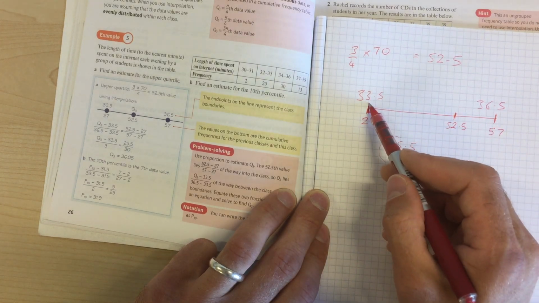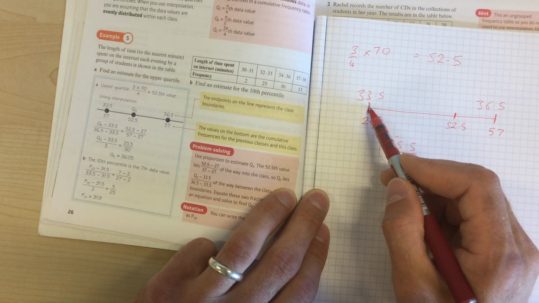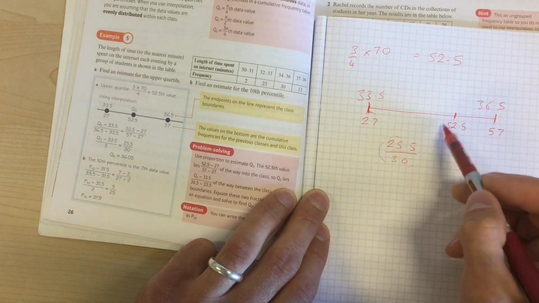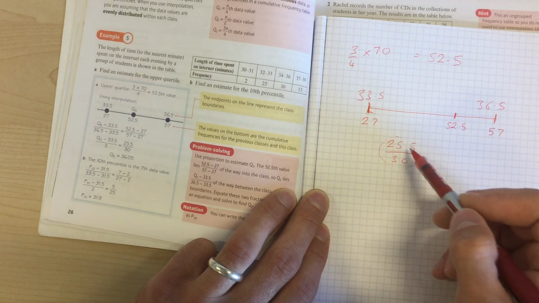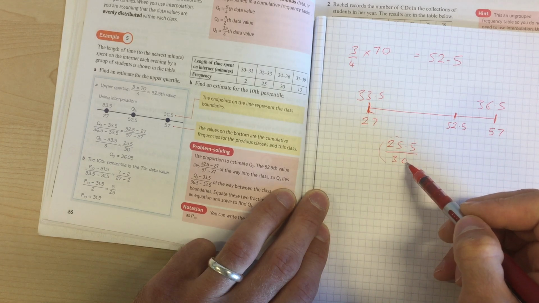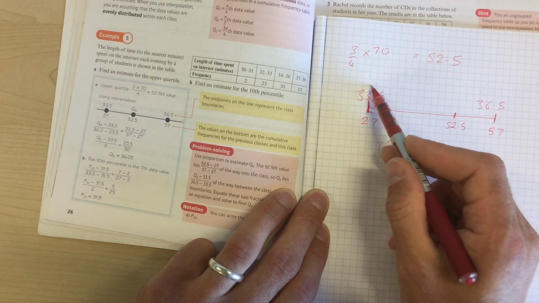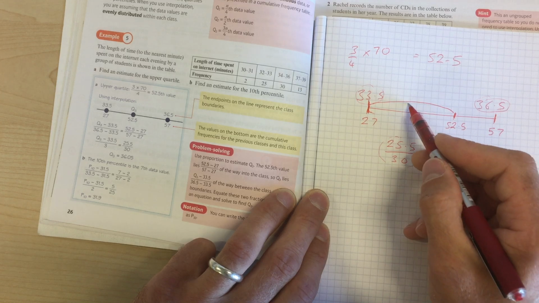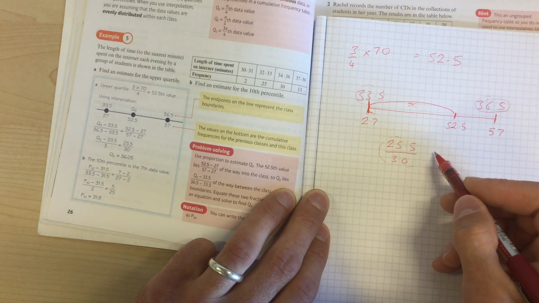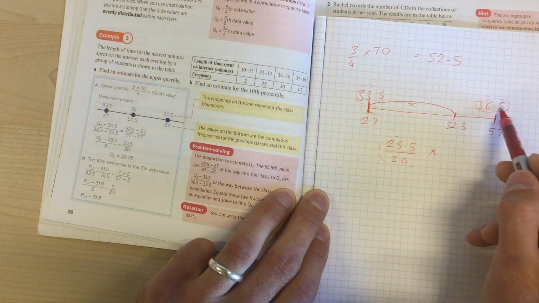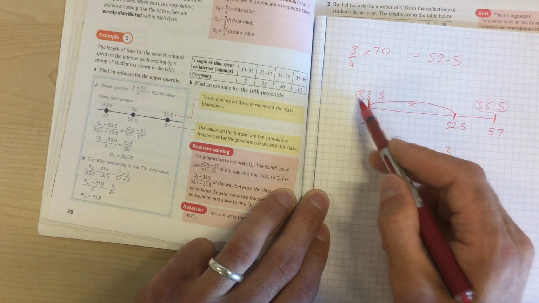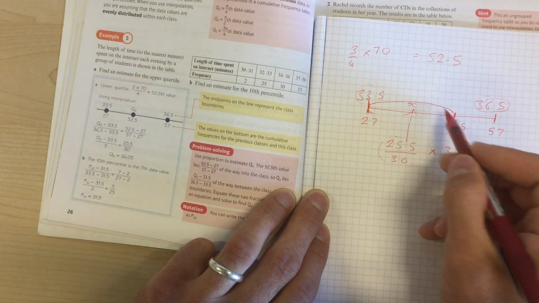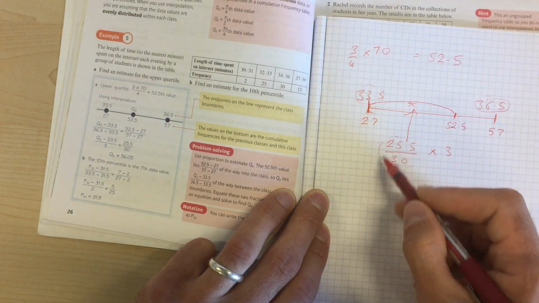If the data is evenly spaced out, and the 27th piece of data is here and the 57th piece of data is here, then what is piece of data number 52.5? Well, whatever it is, it's 25.5 30ths of the way from here to here. So that distance there is 25.5 30ths of 3, and 3 comes from all the way from 33.5 to 36.5. So that distance there on the top of the line is this amount here.